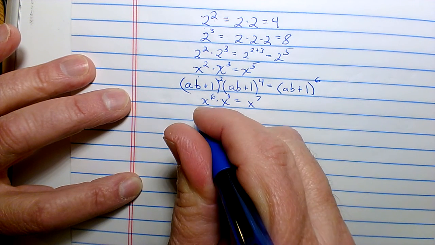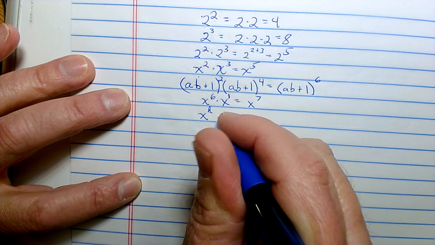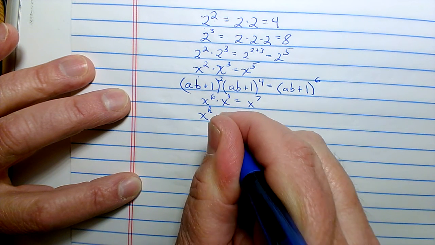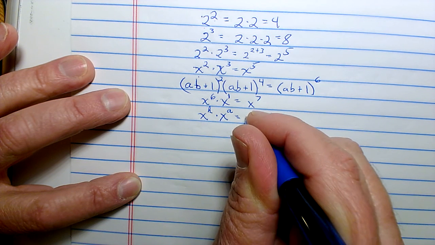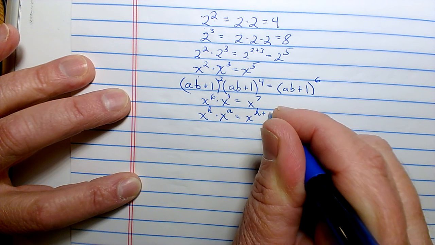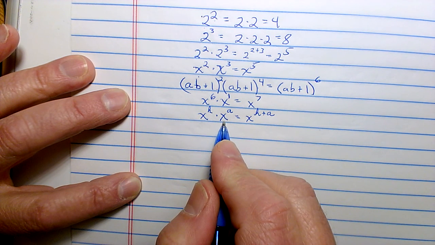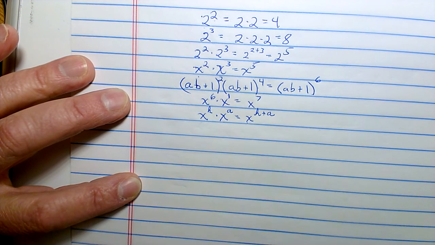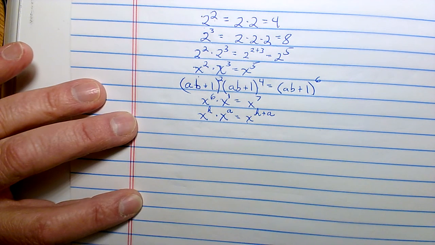Now let's just go one step further and make that exponent a variable. x to the k times x to the a. Well, that's going to be x to the k plus a. Here I have k factors of x. Here I have a factors of x. Altogether I have k plus a factors of x.